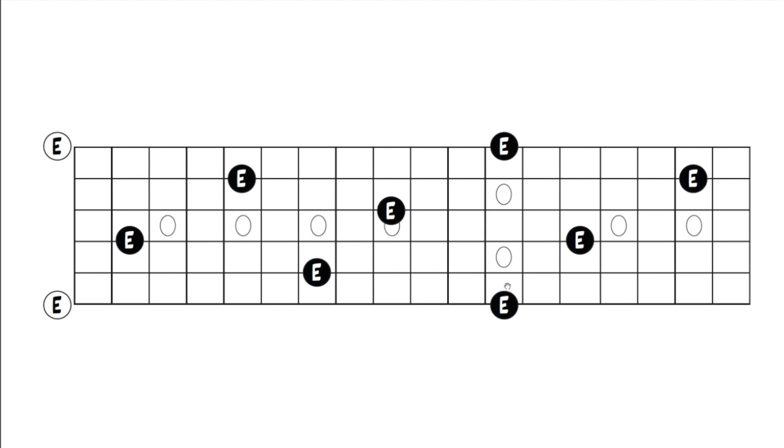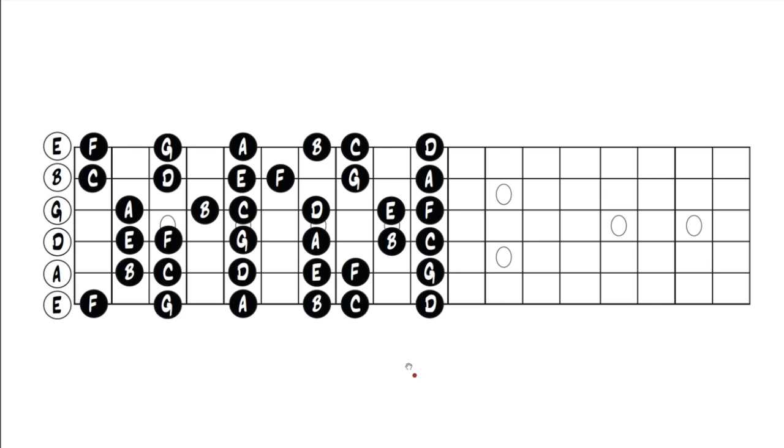Octaves are the same note, different pitches. Unisons are the exact same note, exact same pitch. And octaves can be on one string or they can be on different strings. Unisons can only be on different strings. And then just one more thing for this lesson.